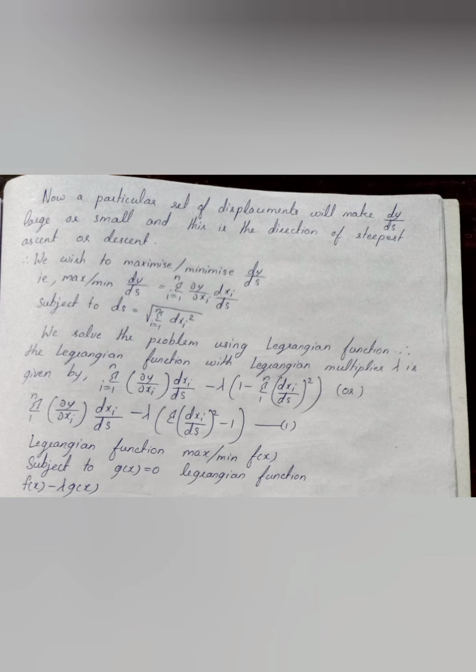Now we solve the problem using the Lagrangian function, using a Lagrangian multiplier lambda, and we write it as f of x minus lambda g of x. Our f of x is sigma i equal to 1 to n dou y by dou xi dxi by ds, and g of x is 1 minus sigma 1 to n dxi by ds whole square. This is obtained from ds equal to root of sigma i equal to 1 to n dxi square.